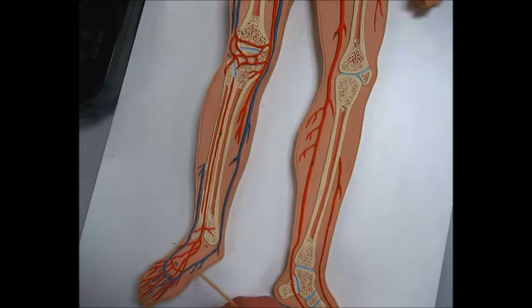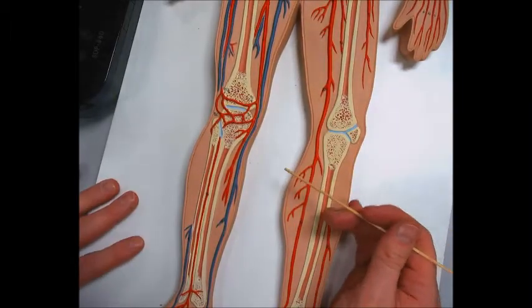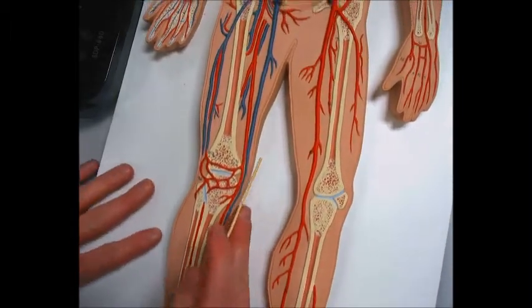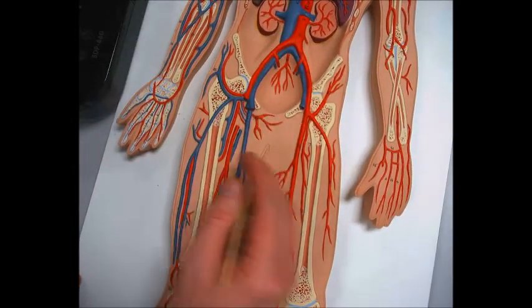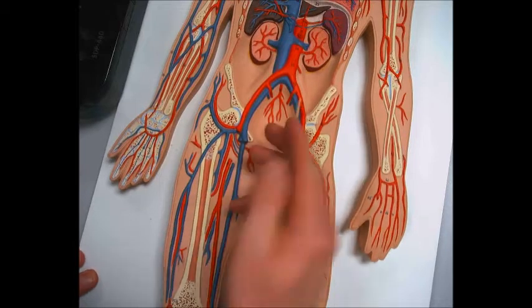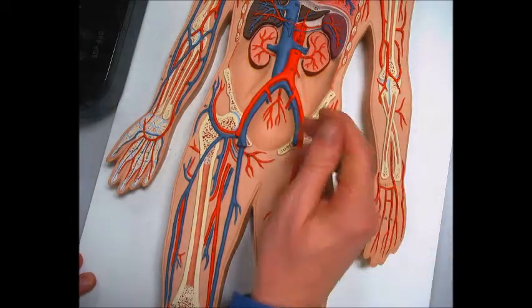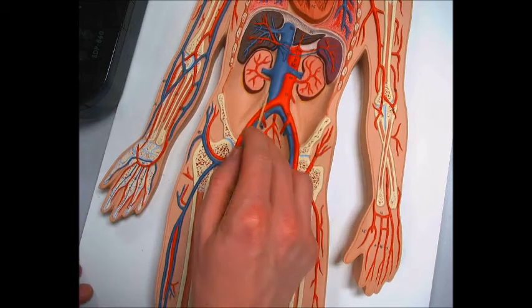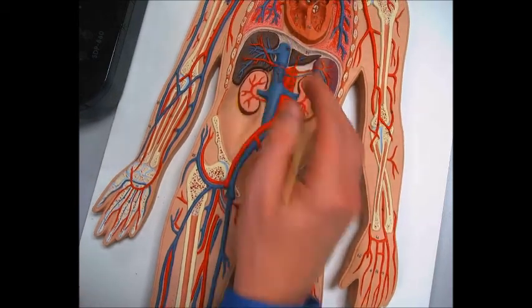So now I have to take the blood back up to the heart. We have the right great saphenous vein. The left great saphenous vein is not shown here. And also, as it moves up a little further, the right and left femoral veins have been cut on the model, but you will have the right and left common iliac veins dumping into the inferior vena cava, which will stay the same name all the way back up to the heart.